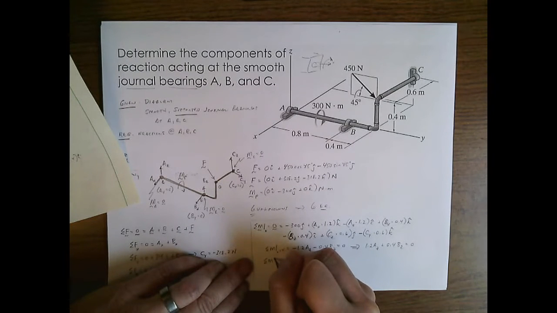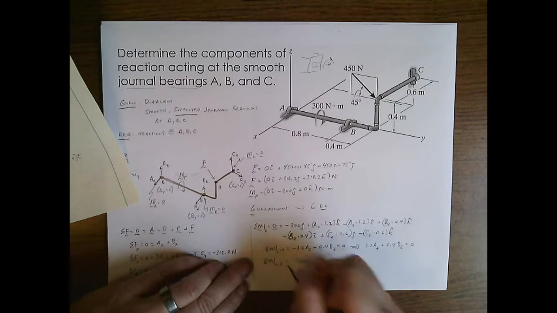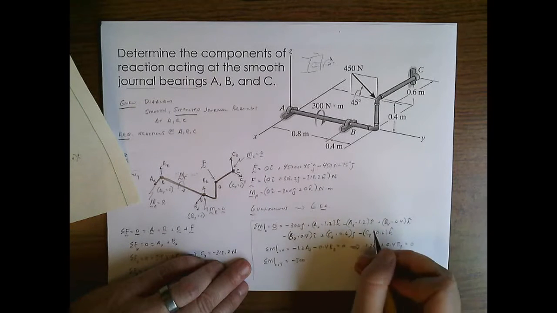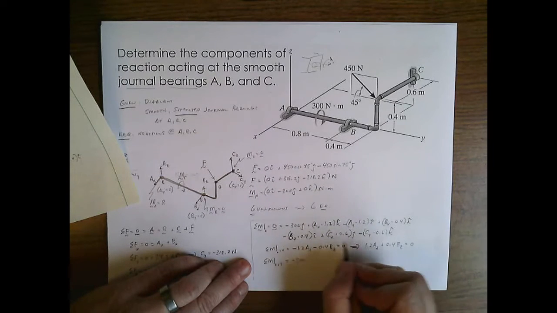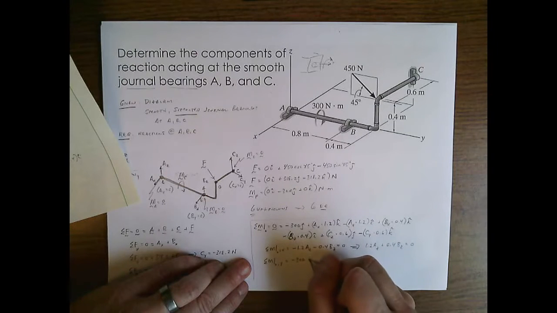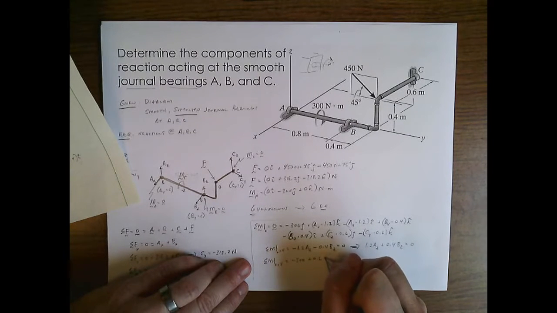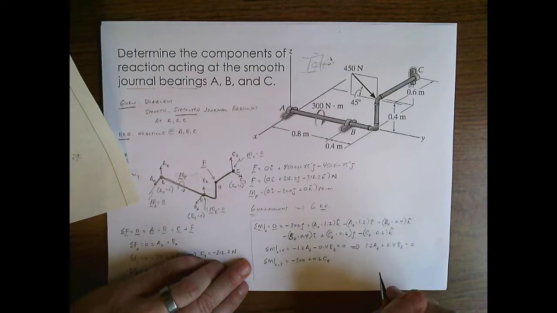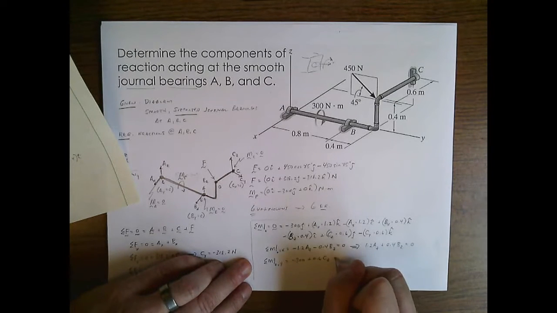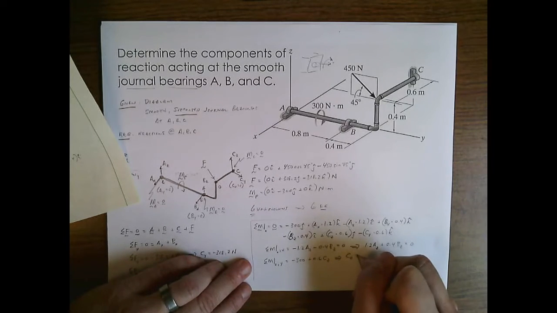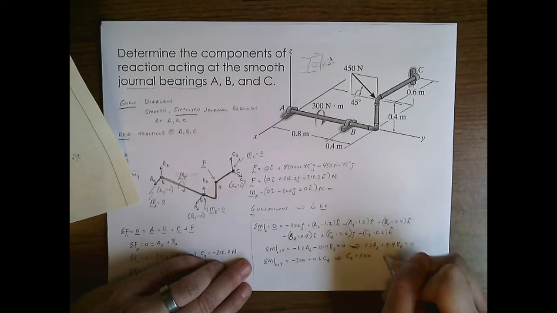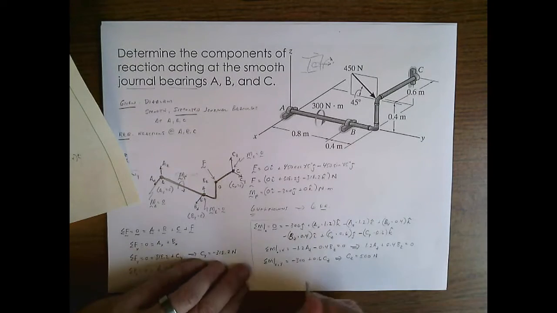Sum of the moments about O in the Y direction, I'm just going to look at the J components. I get negative 300 plus 0.6 CZ. So I can go ahead and solve that for CZ, and when I do that, I get CZ is equal to 500 newtons. Cool.